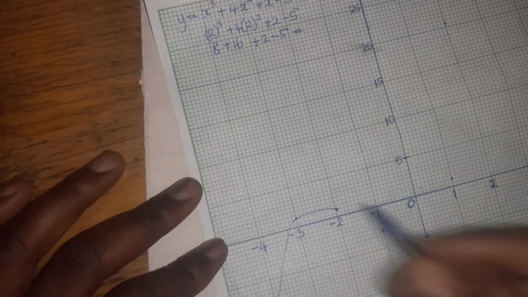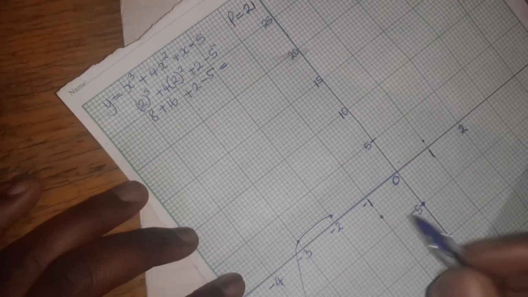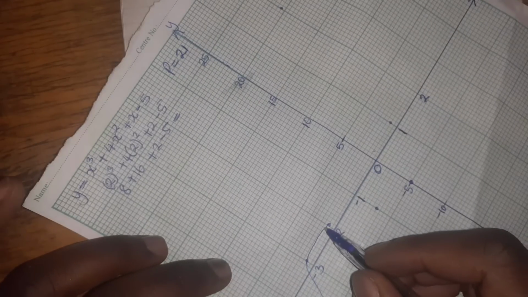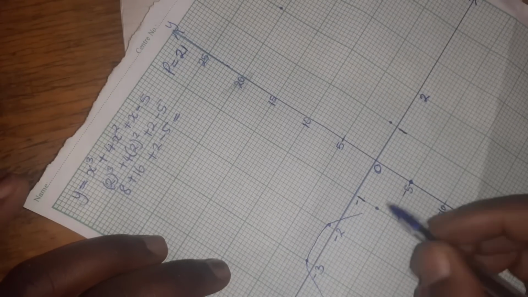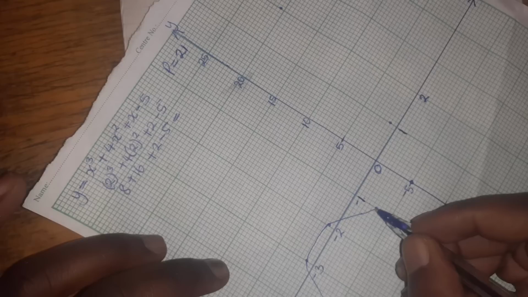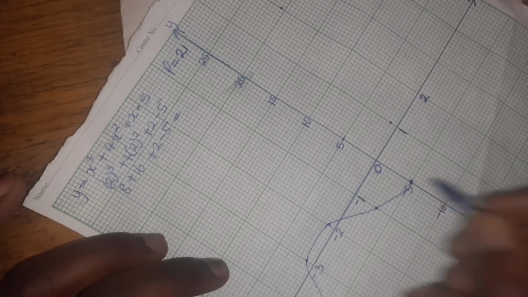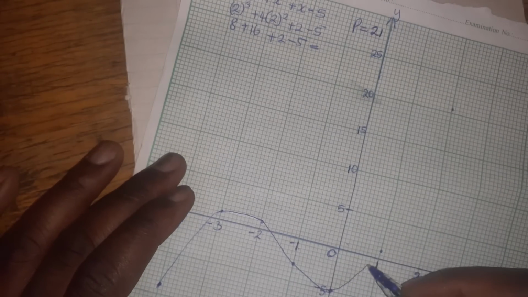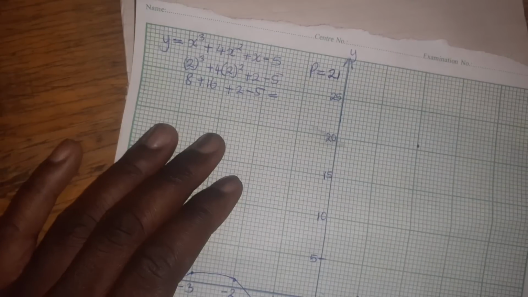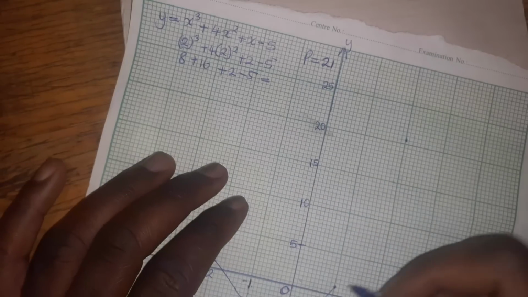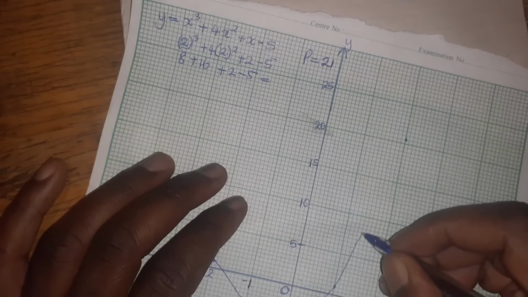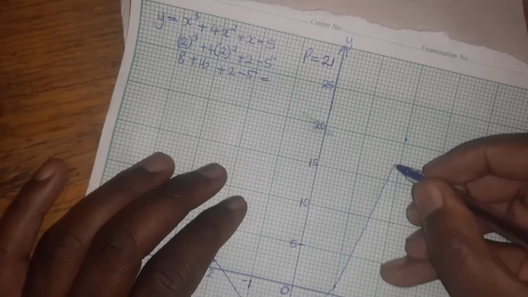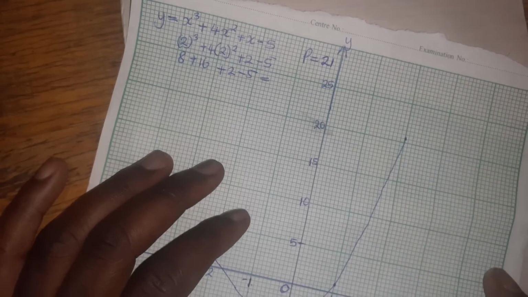I'm trying to connect these points smoothly. Then we go up to that point there, like this.